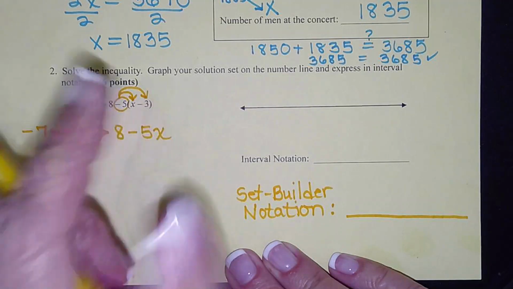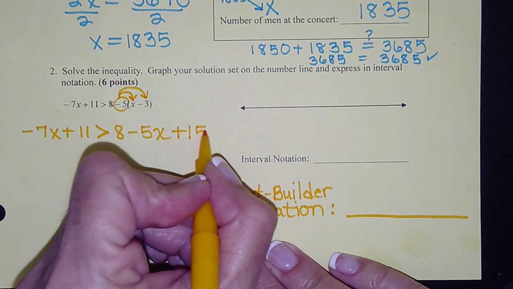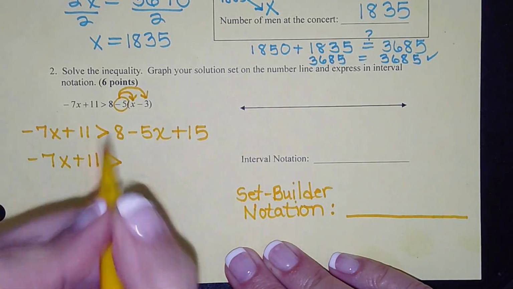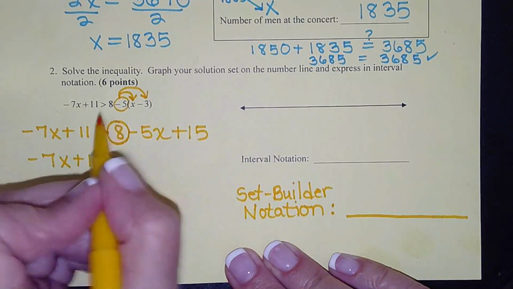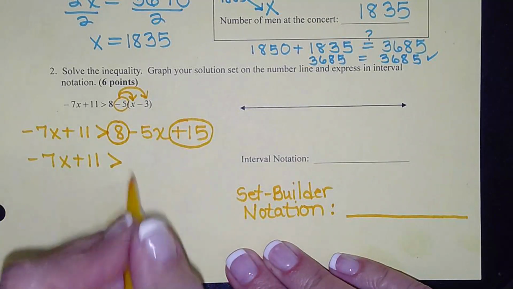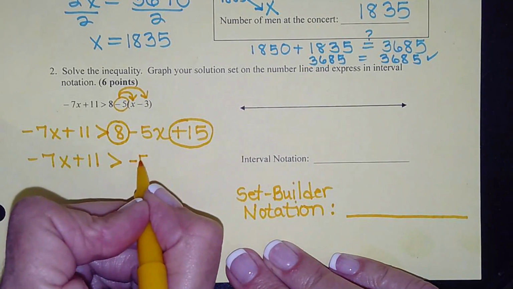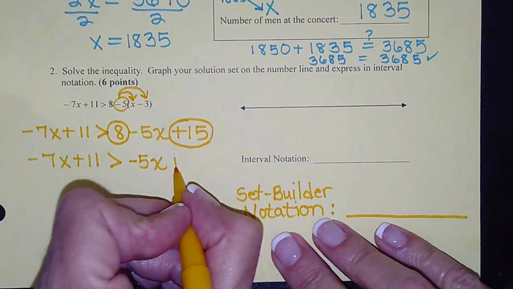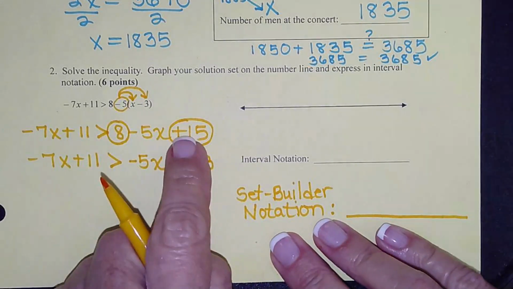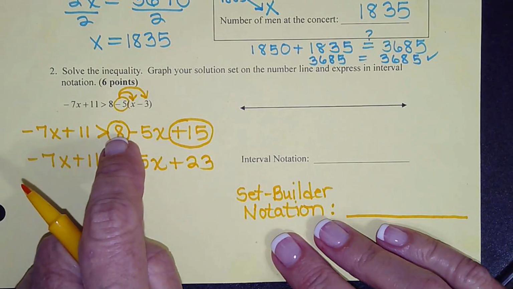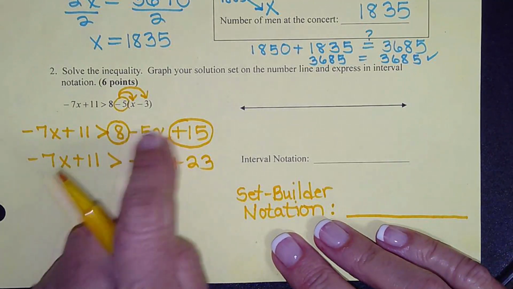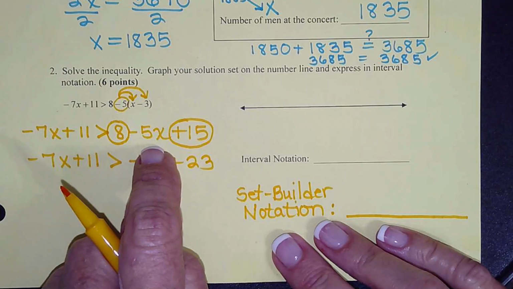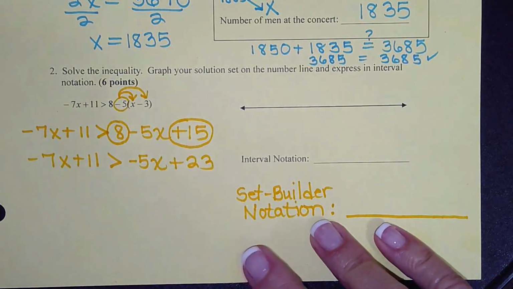-5 times -3, +15. So then we have -7x plus 11 is greater than, we got some like terms here, this is an 8 and a +15. I'm going to write my -5x first. And then 8 plus 15 is 23 positive. And the reason I circled those is so I don't accidentally go 8 minus 15. That minus goes with the 5, so I circled them with their sign, so I have it right there. So negative 5x plus 23.